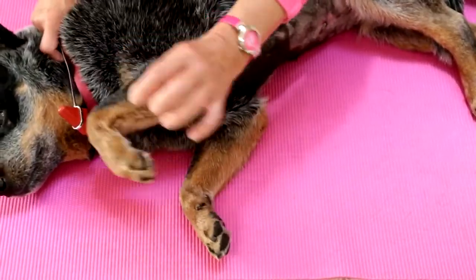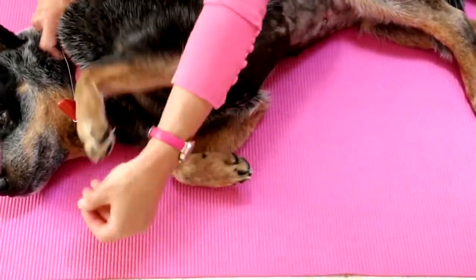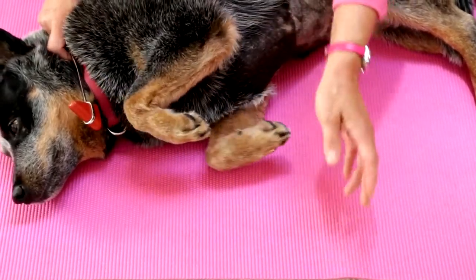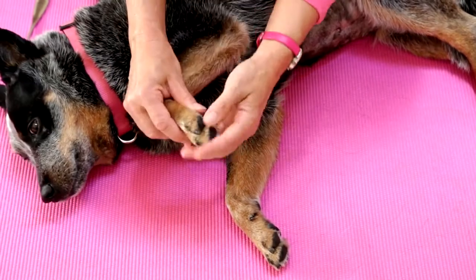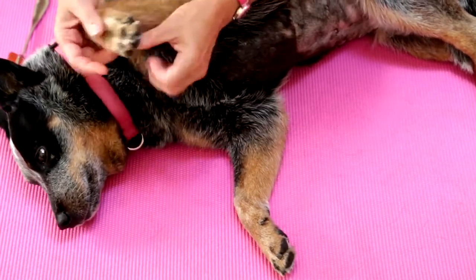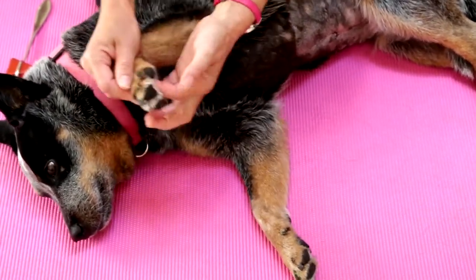Withdrawal is a nociceptive reflex. You will pinch the toes and see the limbs come up. Pinching between the toes is also very helpful.